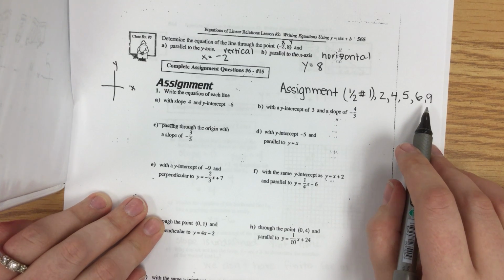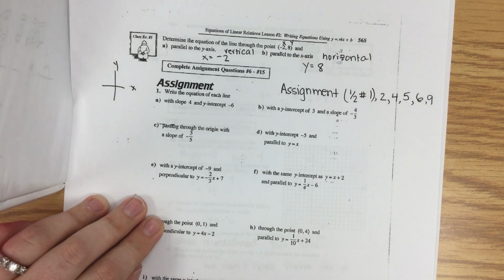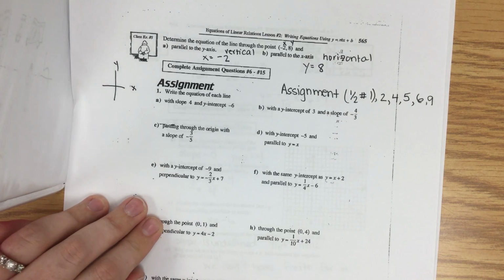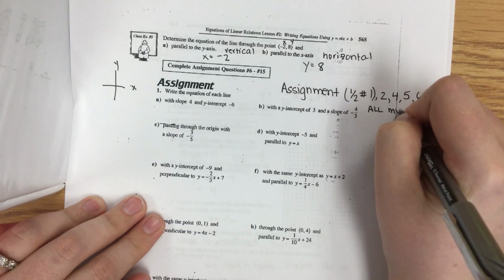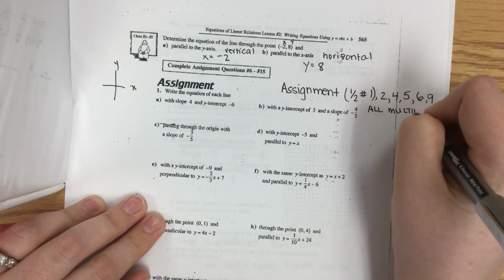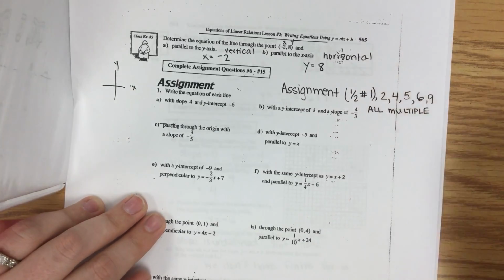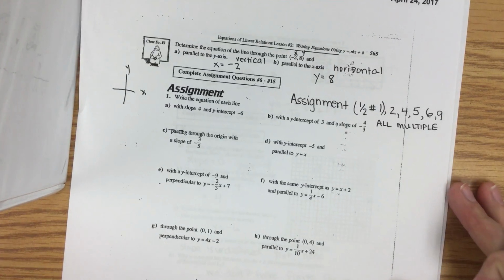And then I'm going to give you the hint here that probably a good idea to go ahead and do all the multiple choice. And when I mean do the multiple choice, I don't mean go through and look at the back and say, oh, it's A, I did it.